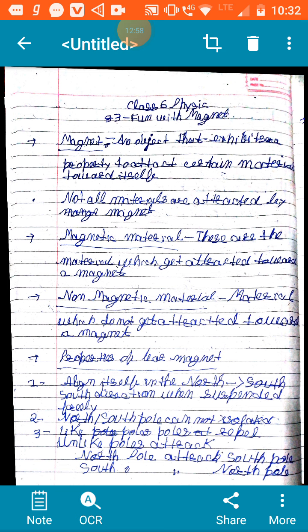Magnetic compass. It is an instrument indicating direction. Care of magnets. Magnets are to be stored properly. Do not heat a magnet and do not hammer a magnet. Hammer means beating.